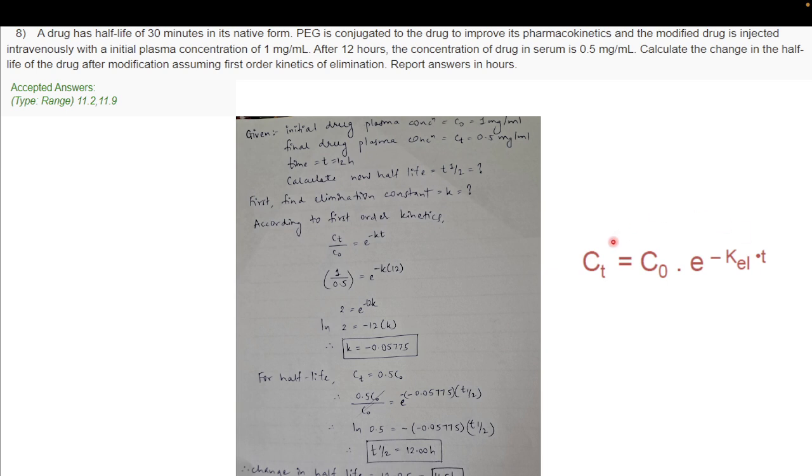Just let me know if it's clear. There's another way of approaching this question as well. If you read the question, the initial concentration of the drug was 1 mg per ml, and the final concentration is 0.5 mg per ml. If you see, this is already half of that. So whatever value you have been given here, this 12 hours is nothing but the half-life of that new drug. So you don't even have to go through all this method.